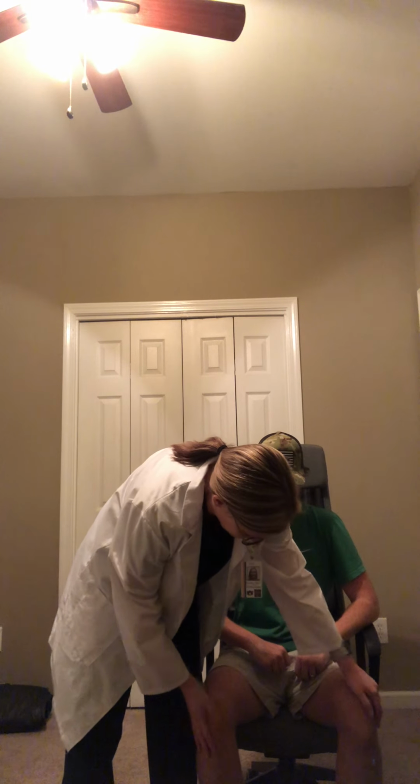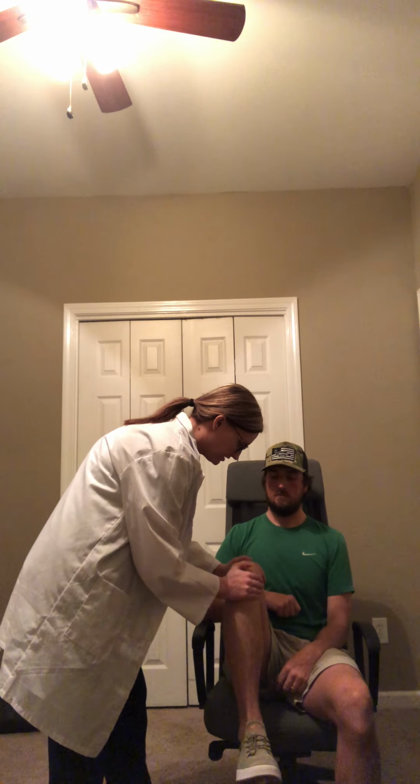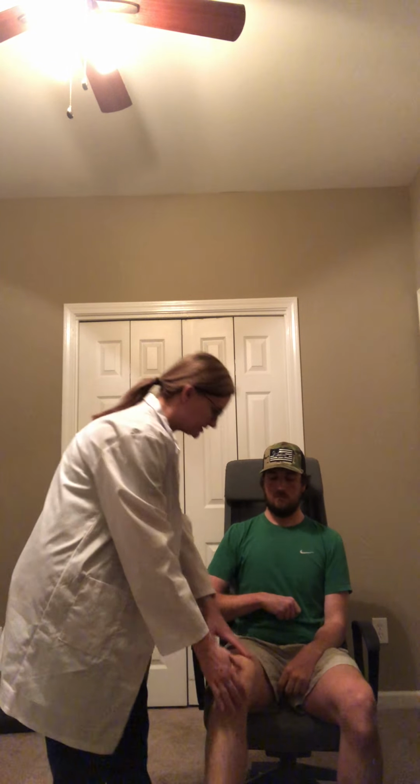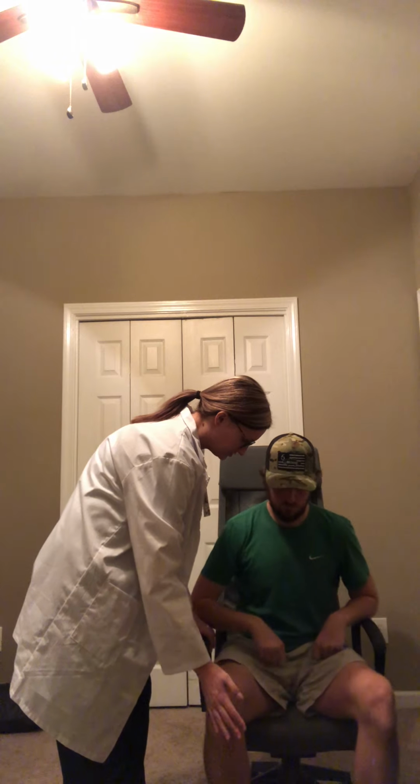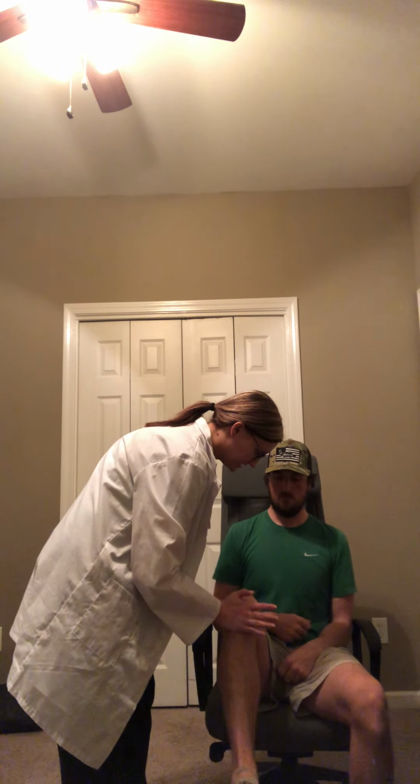Now we're going to check your range of motion in your knees. I'm going to inspect your knees and palpate, and everything feels normal here. So can you raise this leg up and push it out for me? Good. Okay, same with your left leg. Raise it up and extend. Okay, now I want you to raise your right knee up and try to push against my hand. Okay, good. And same with the left.